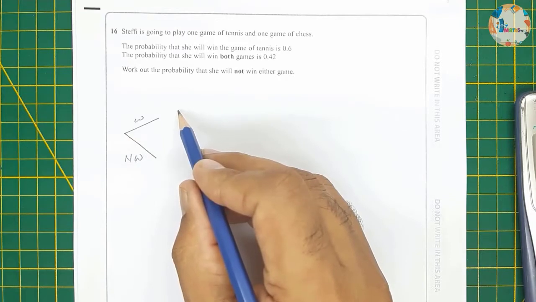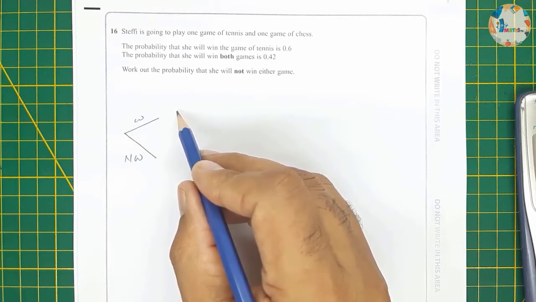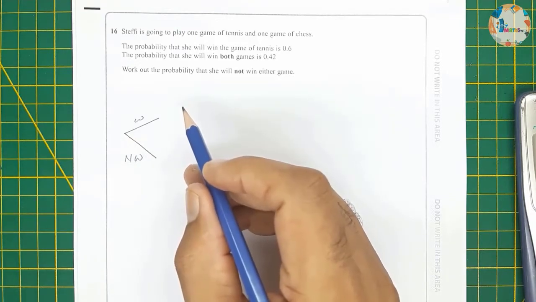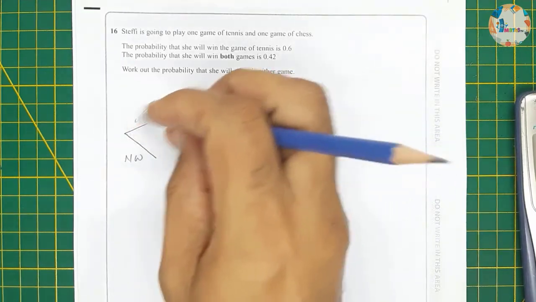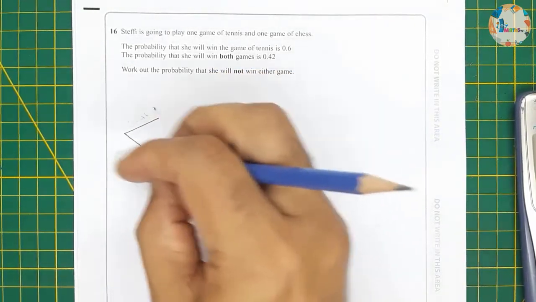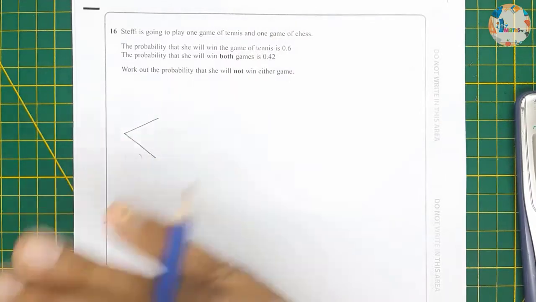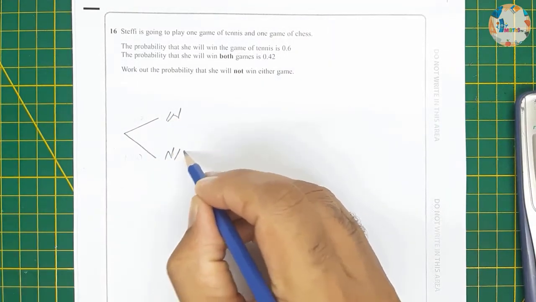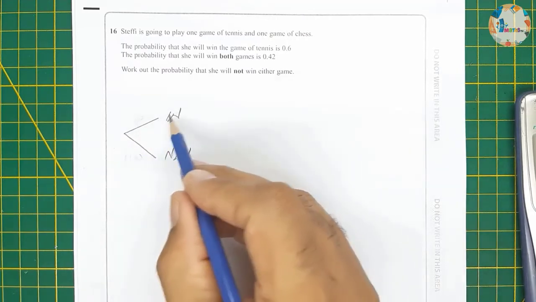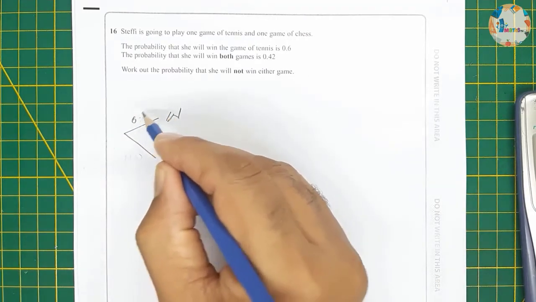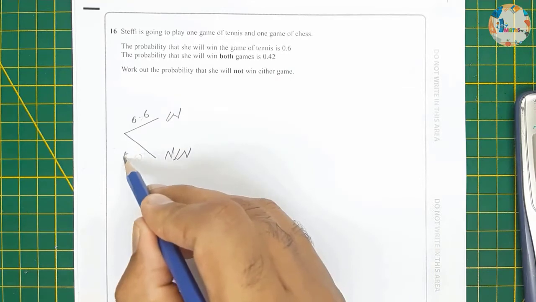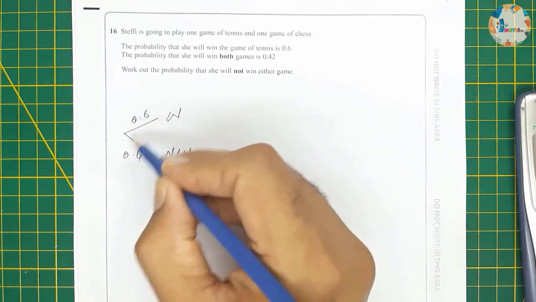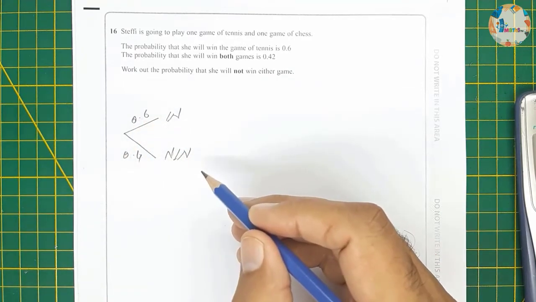Winning probability is 0.6, so not win will be 0.4 because sum of probabilities is 1.